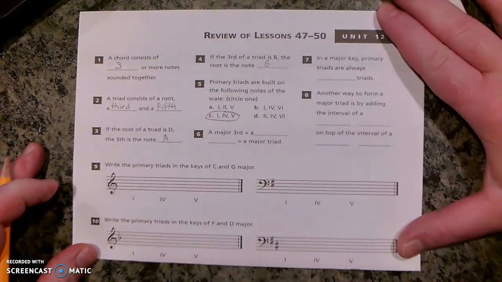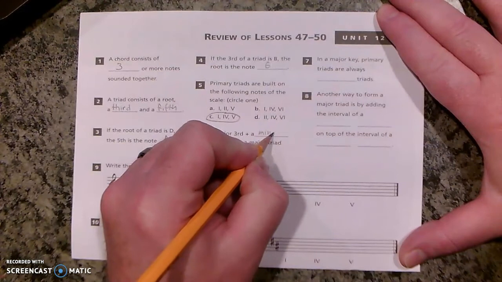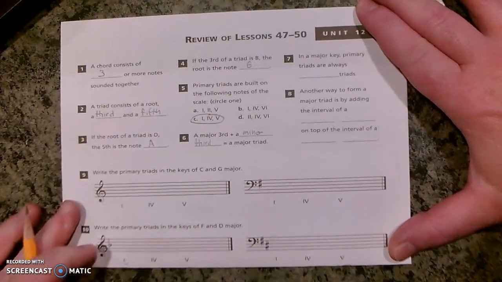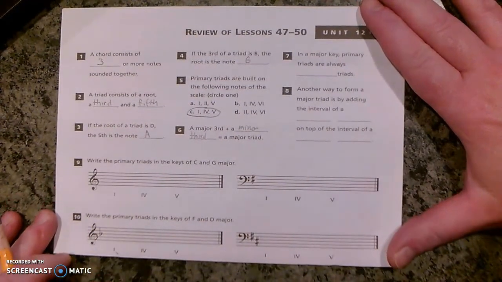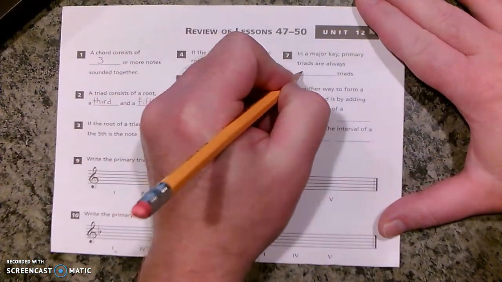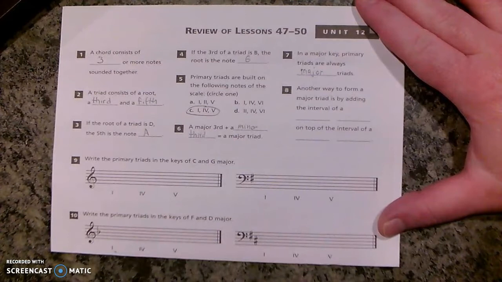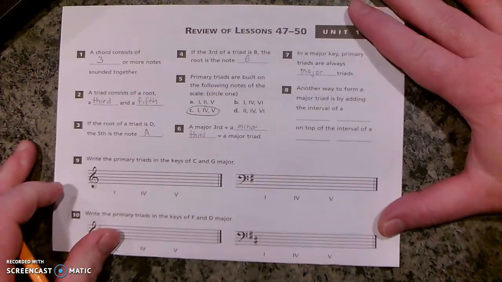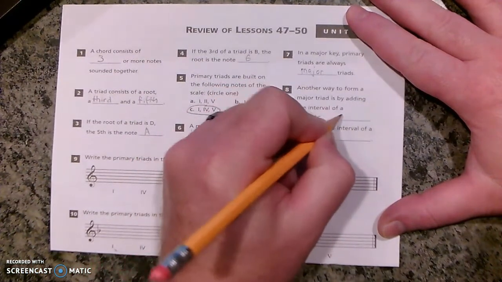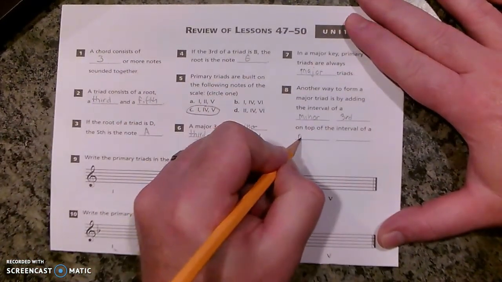Number 6, a major third plus a minor third equals a major triad. Number 7, in a major key, the primary triads are always major intervals. Number 8, another way to form a major triad is by adding the interval of a minor third on top of the interval of a major third.